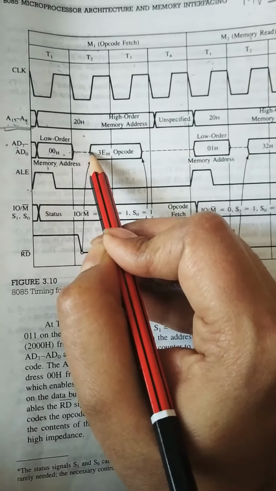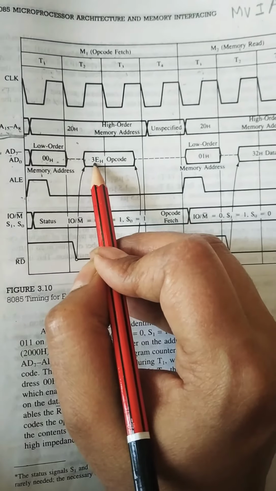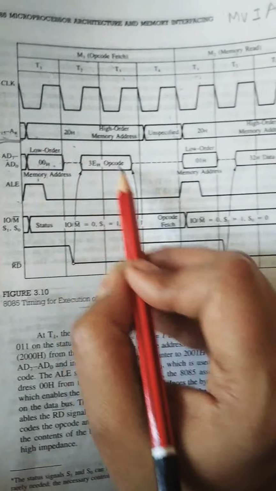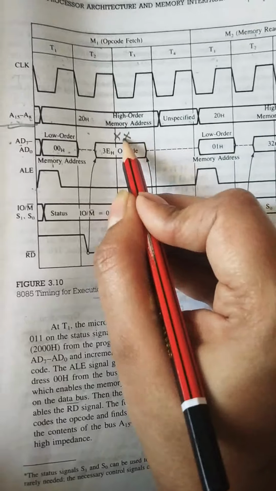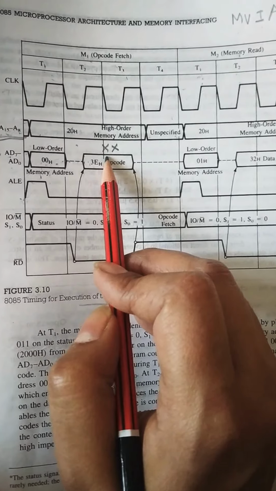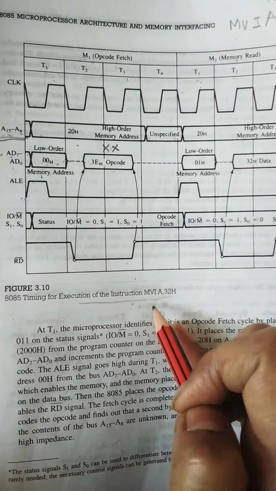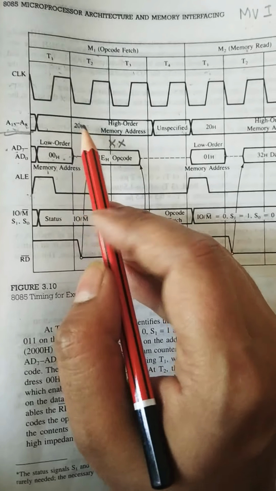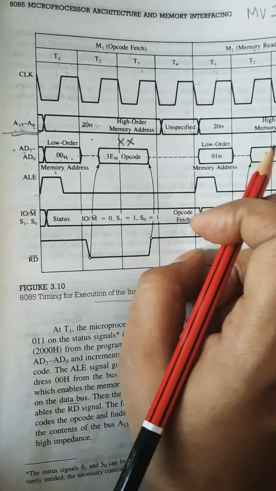How much tri-state would occur? Whenever there is a read control signal present, the opcode is being read by the microprocessor. So what is the opcode of MVI? You can simply write 3E, or you can write any XX value. That will be the opcode of MVI. You don't have to remember all the opcodes. You will just write XX, which means the opcode of MVI A. So the opcode is being fetched from the memory location 2000 to the microprocessor. Then again the bus will be in the tri-state form.